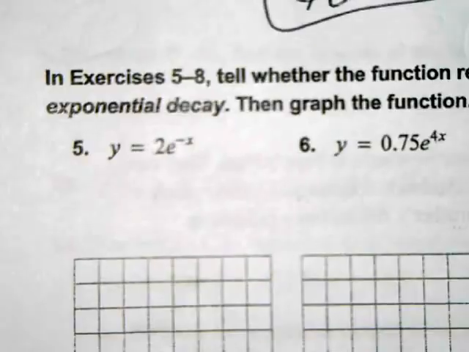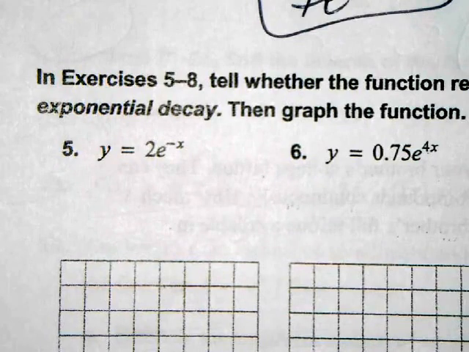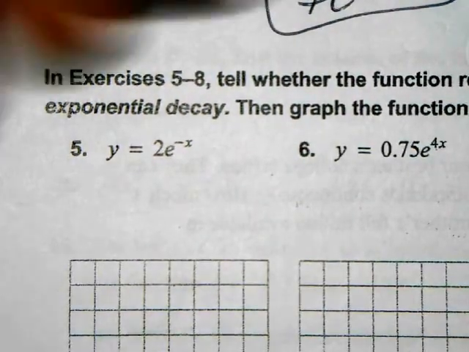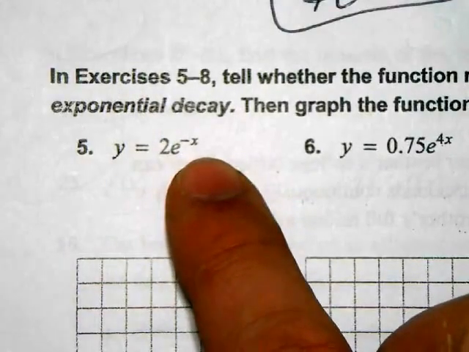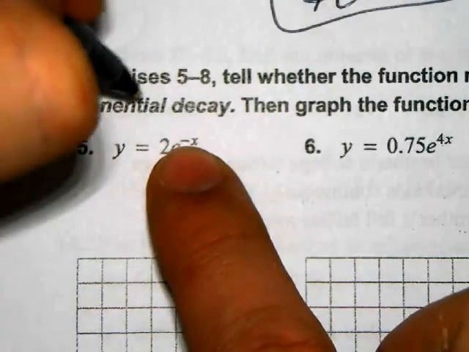Drop down to number 5 just for a second. Look at this. We're looking, is this a growth function or a decay function? On number 5. Why would you say decay? Yeah, the negative exponent is not happy.